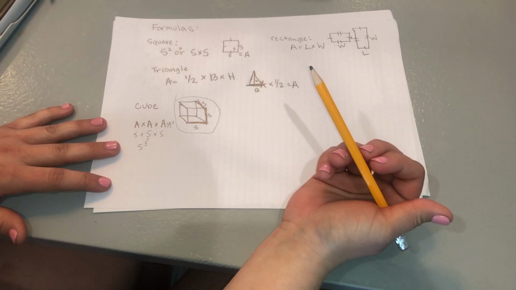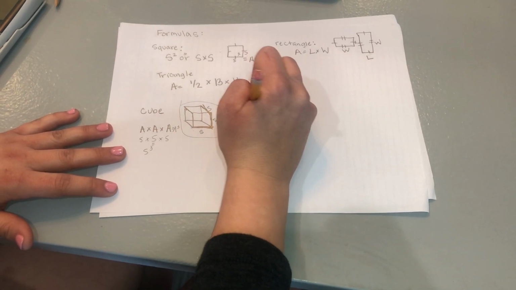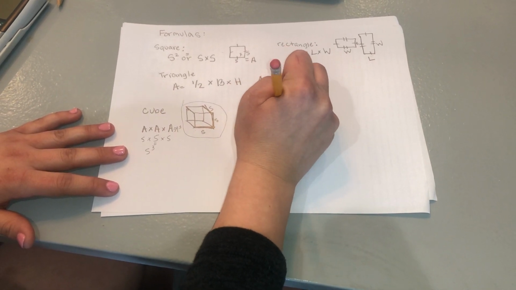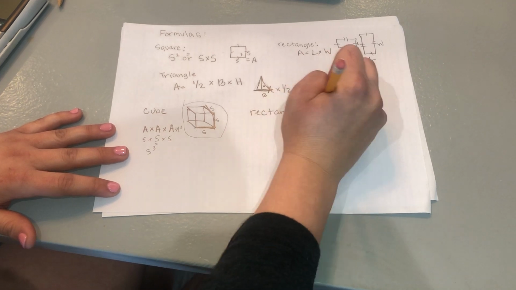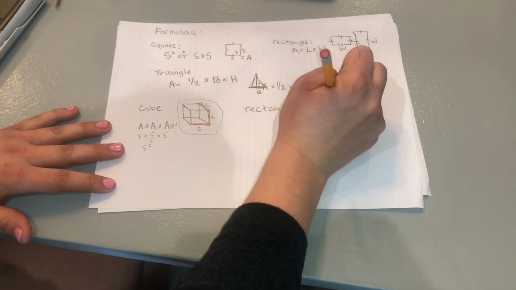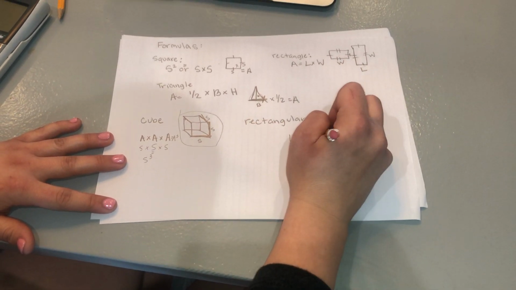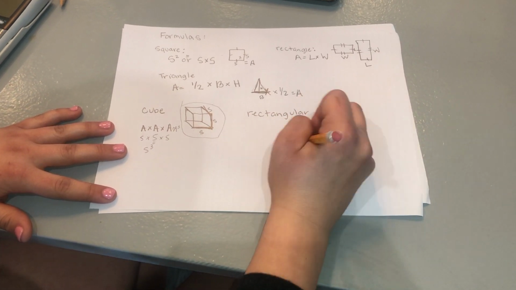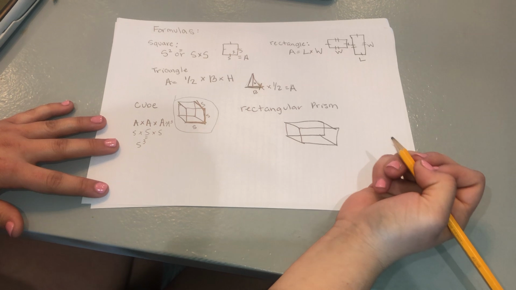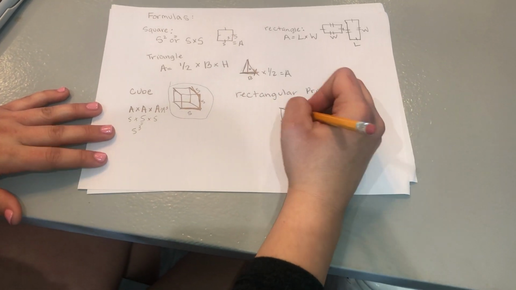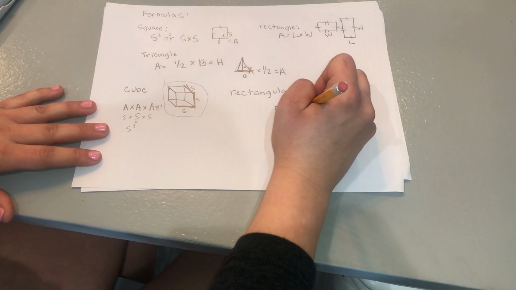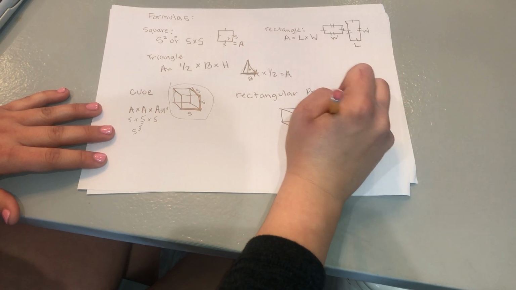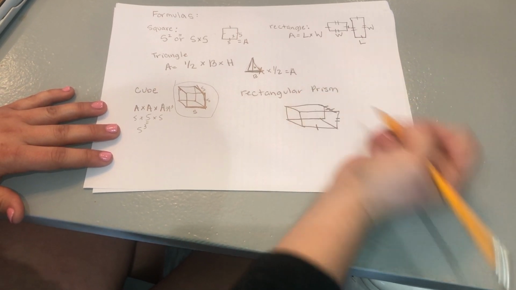Next, we're going to move on to a rectangular prism. Kind of the same concept, but your sides are different lengths. This one, and this one.